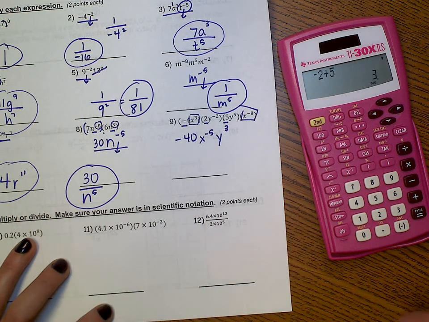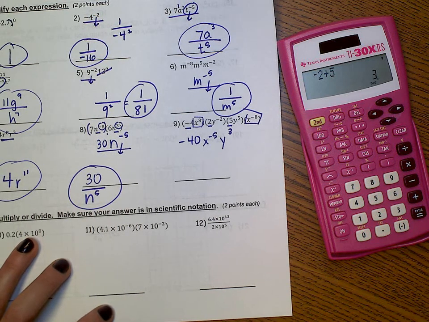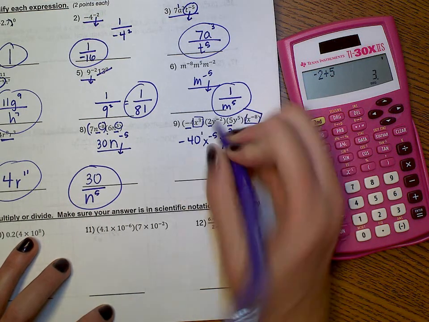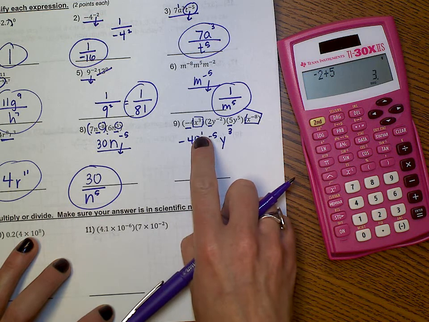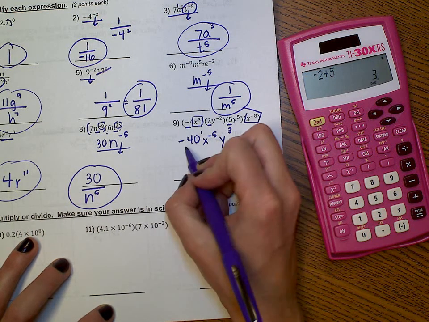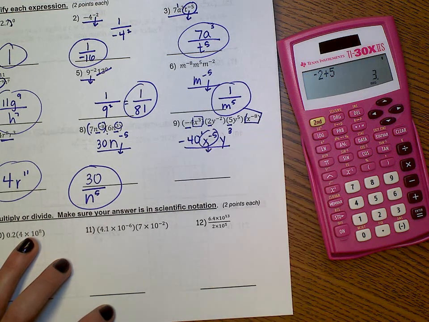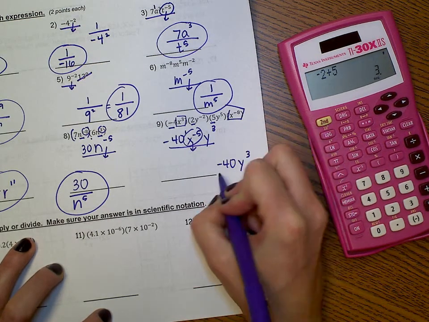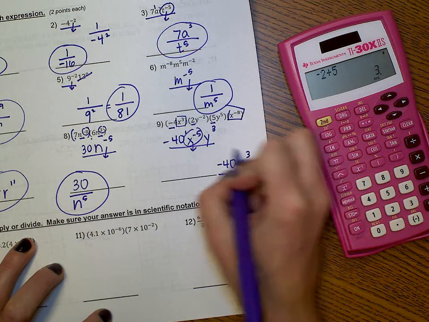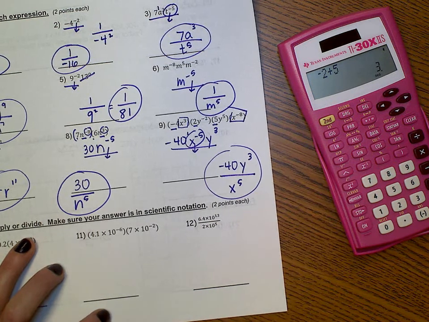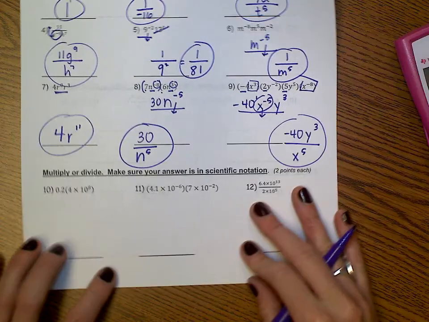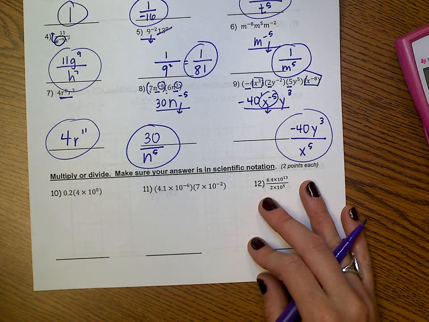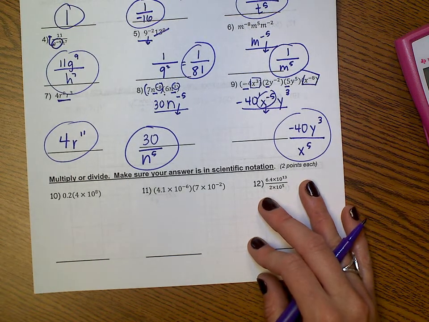Then look at what you have and only move what has a negative exponent. The negative 40 has an exponent. It's a 1 and it's positive, so don't move that. Just move the x. So negative 40 and y stay on top. X to the positive 5 moves to the bottom. All right, there's that first chunk of simplify that group of problems.